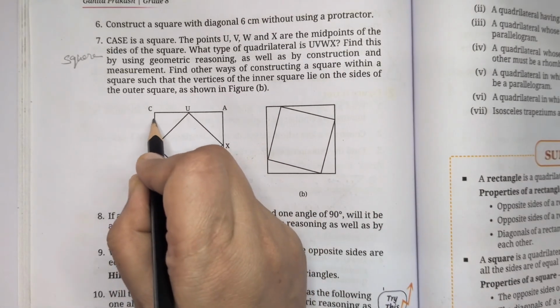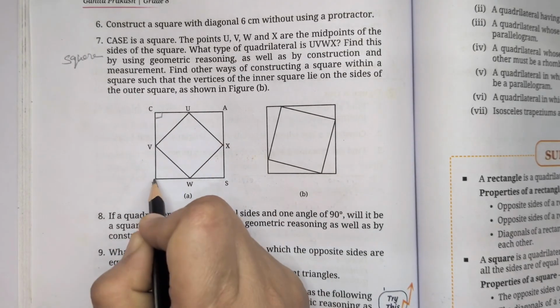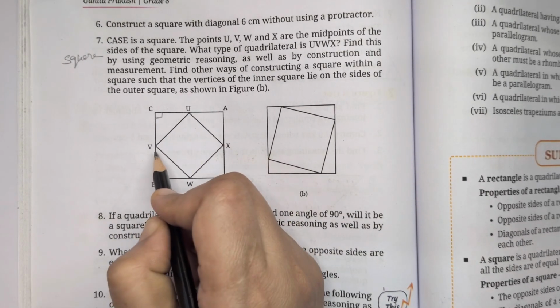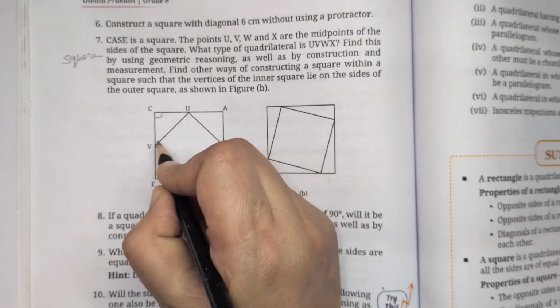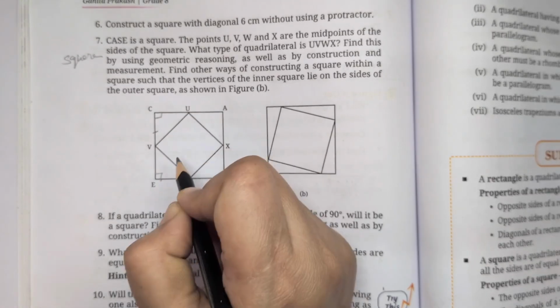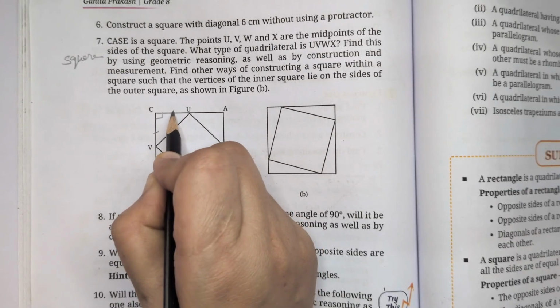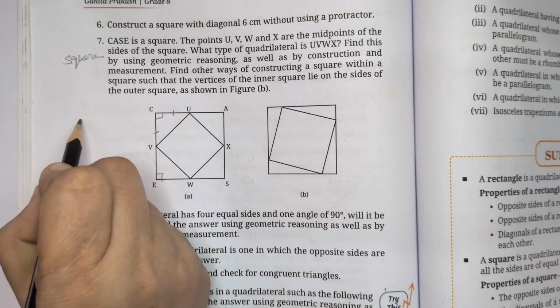Here we know that this is 90 degrees, it's a square. This is also 90 degrees. Again, when we are joining the midpoints, we can see all sides are equal. CA is equal to CE, so half of that, CU is equal to CV.